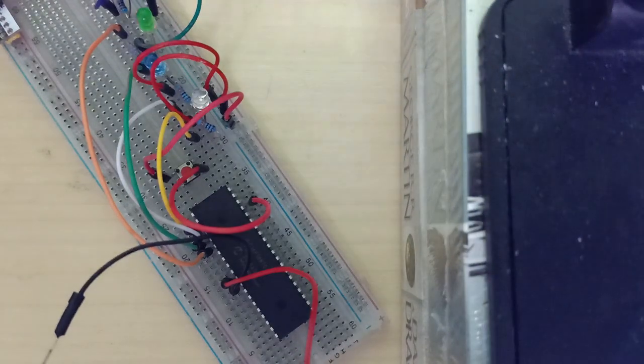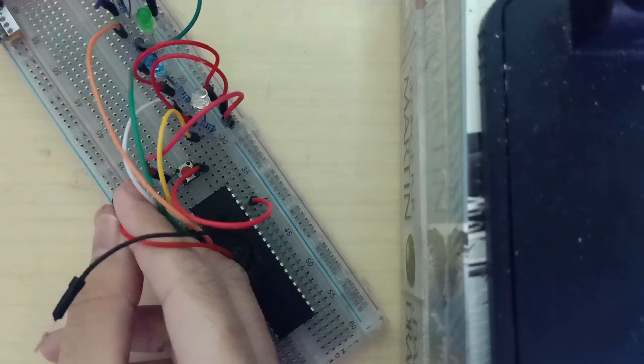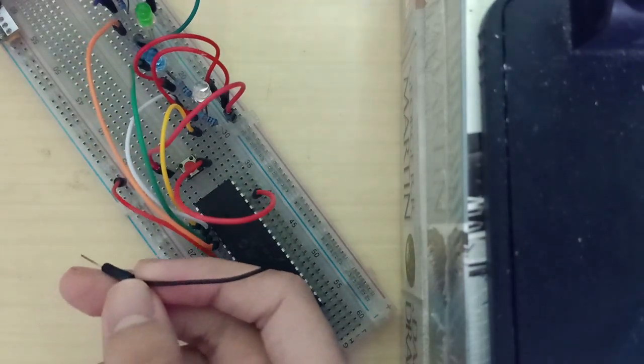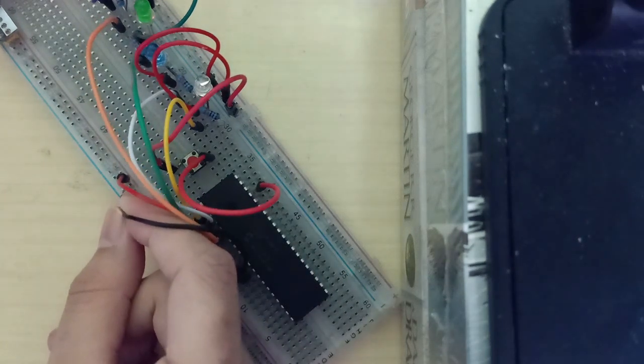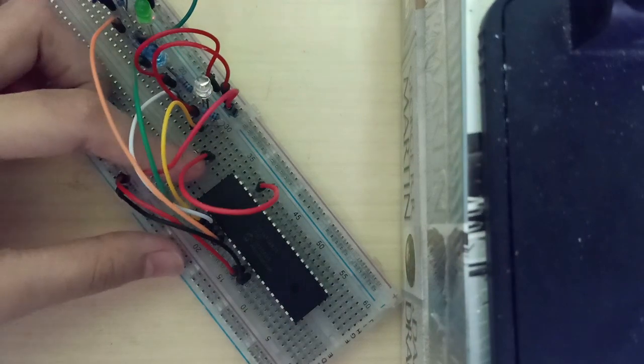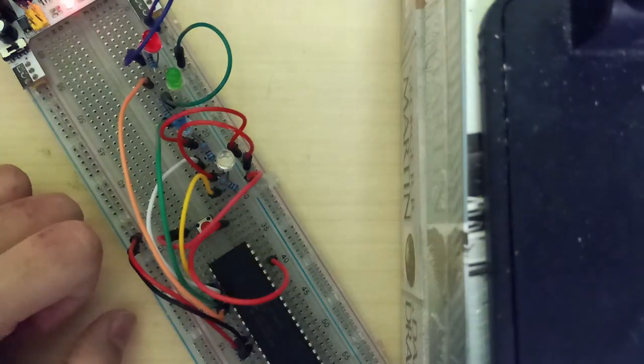So this is the IC being programmed. So we should connect the VDD to 5 volts and the VSS to the ground. So as we press, all LEDs lit up. So it means that after 1 second, the LEDs lit up.